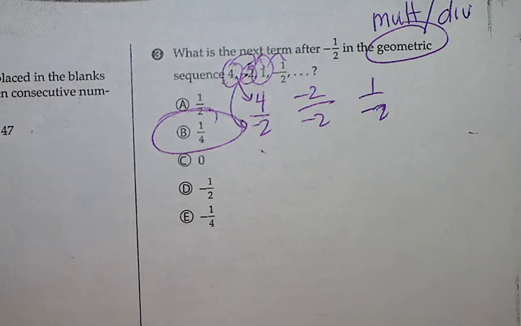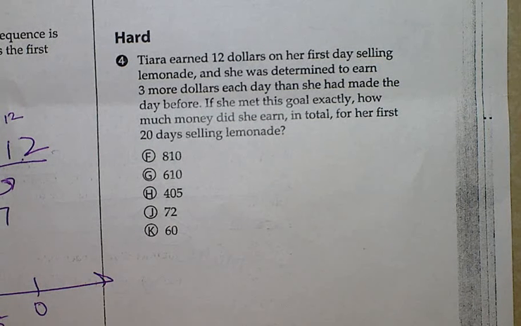Okay, read number 4. Have one person in your group read it. Go ahead.